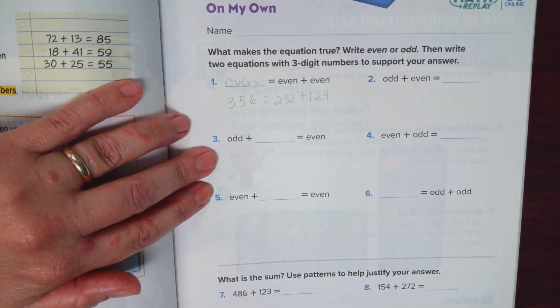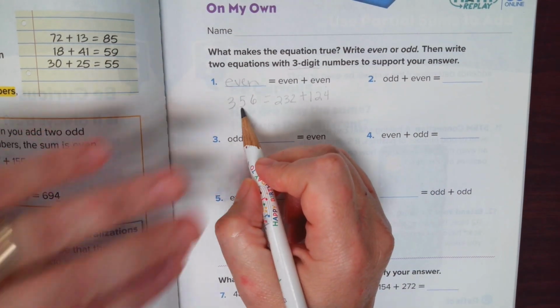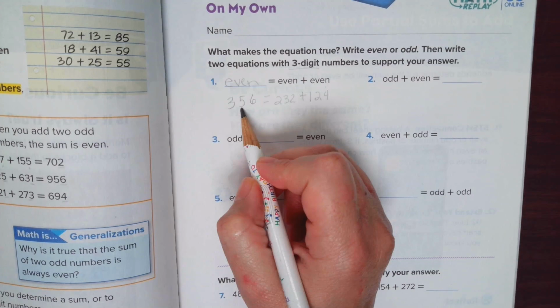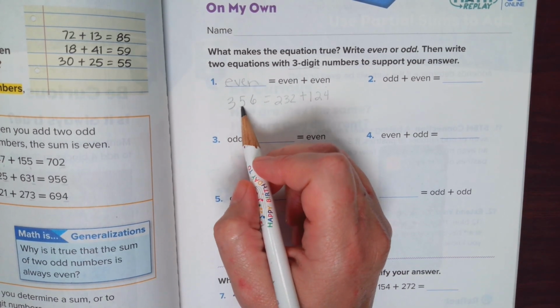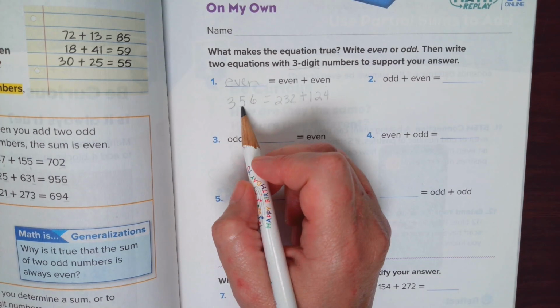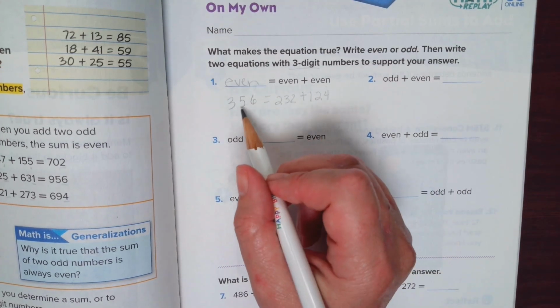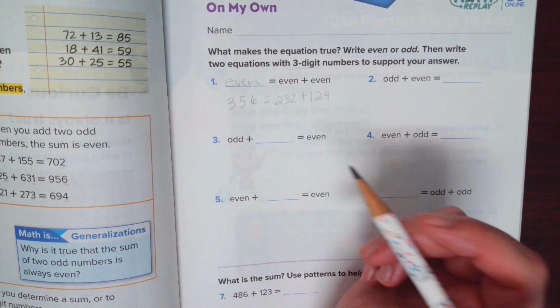Some of you might say, well, Miss Haycraft, 5 is not an even number, but it's not 5 because it's a 10. So 50 is an even number because we can split it into 25 and 25. So they each have a buddy. So that is our proof for that one.